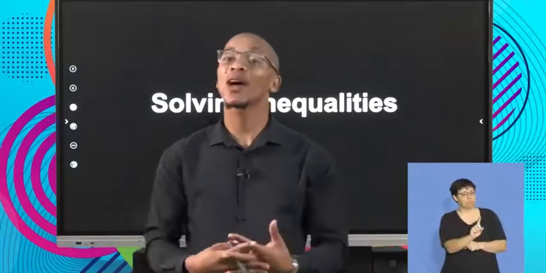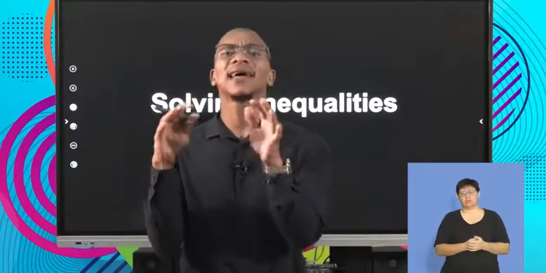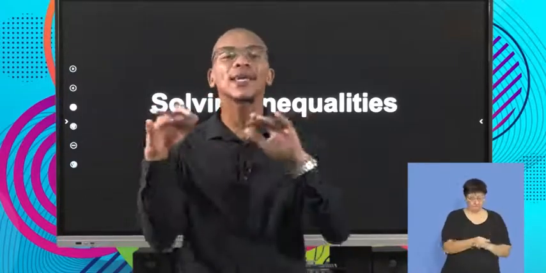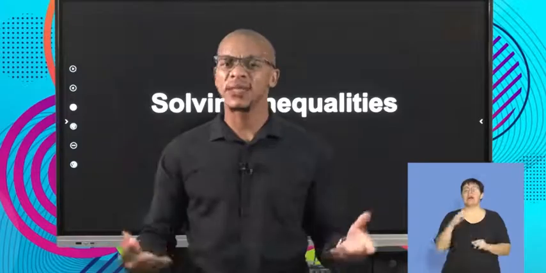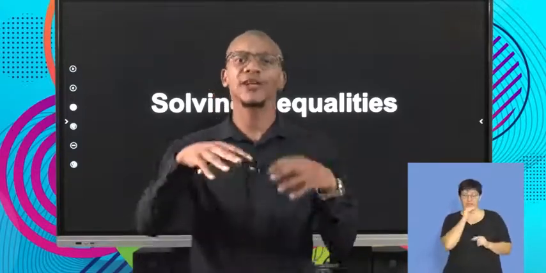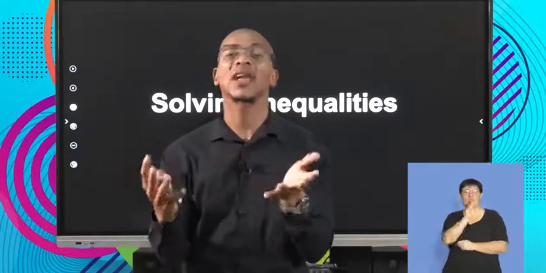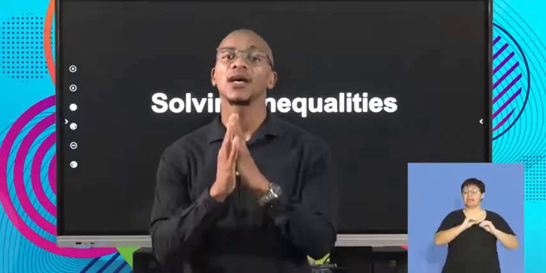So today we're going to be focusing on solving inequalities. Firstly, we're going to look at the difference between an inequality and an equality to try to see what exactly these two things mean, and then we'll look at, at a later stage, quadratic inequalities to see how an inequality changes from being just a linear thing to being a quadratic thing. But for now, let's just look at the question that is going to lead this particular lesson.